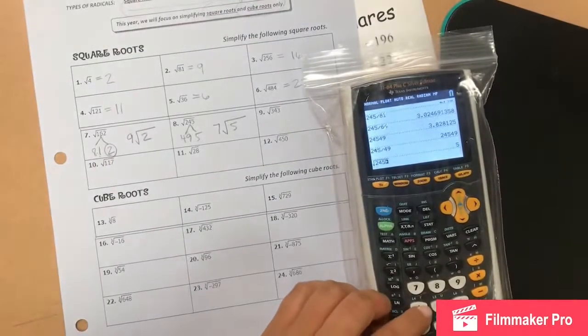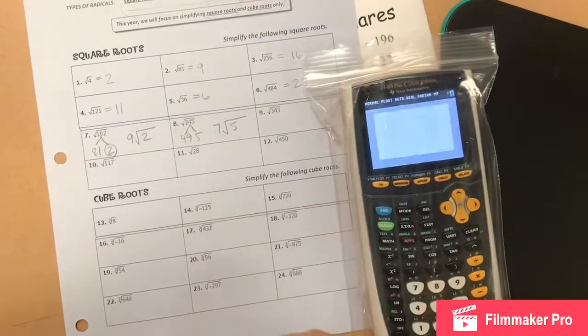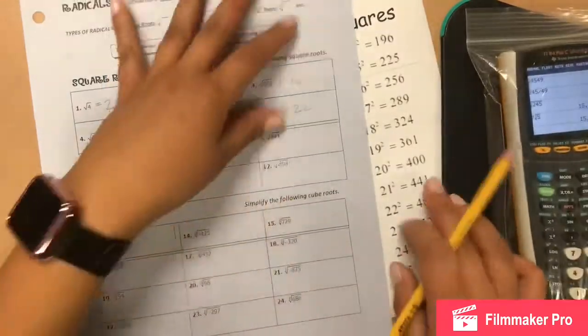And again, I can check this by typing this in. So the square root of 245 compared to 7 square root of 5 is the same decimal. And there we go. Okay, let's take another one.